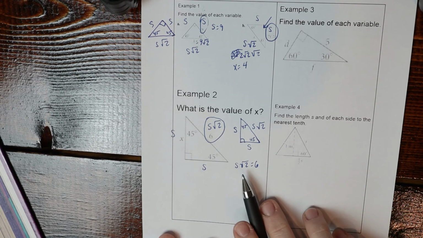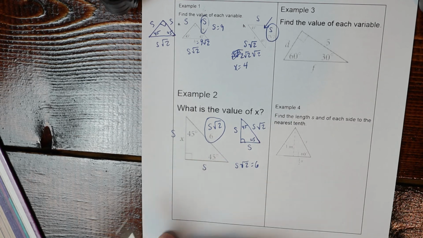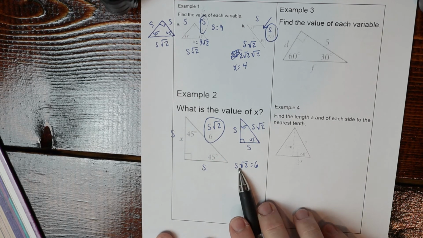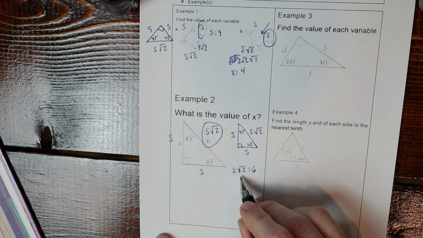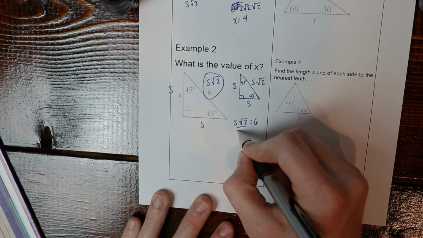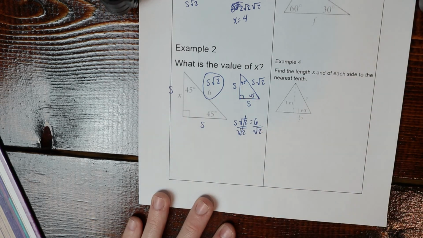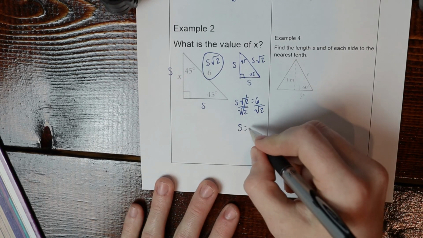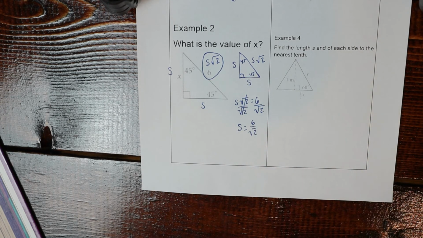Now, we want S so we can substitute it in for the sides. We're missing this leg, X. So you're like, how do I get rid of this square root of 2 that's being multiplied by the S? Well, you need to do the opposite of multiplying by square root of 2, which is dividing. So on both sides, we're going to divide by square root 2. So S is therefore equal to 6 divided by square root 2.